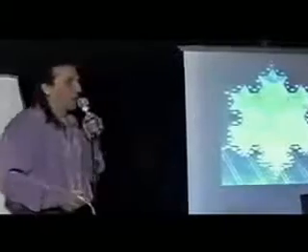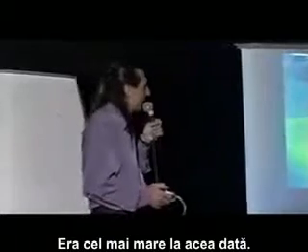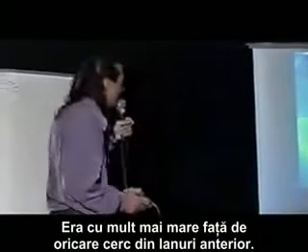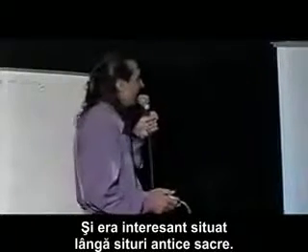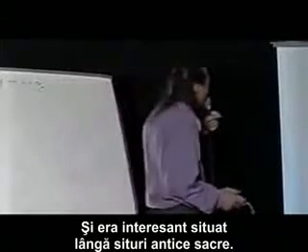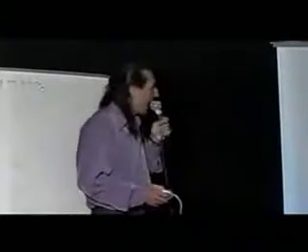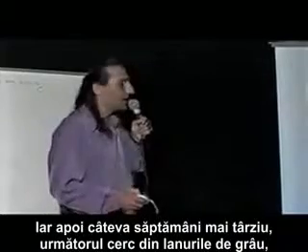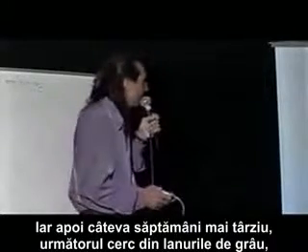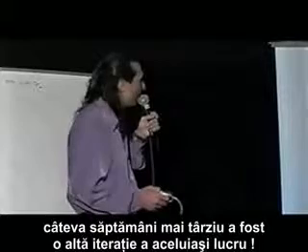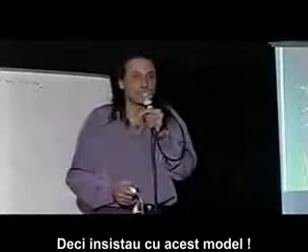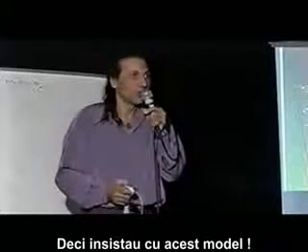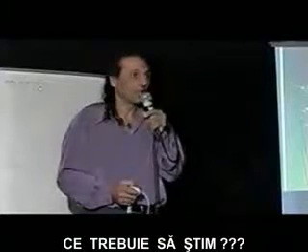And so, it was enormous. It was the largest to date. It was much larger than anything previous to that. And it was interestingly situated near an ancient, sacred site. And then a few weeks later, the next crop circle was another iteration of the same thing. So they were insisting on the pattern. What do we need to know? You guys get it?